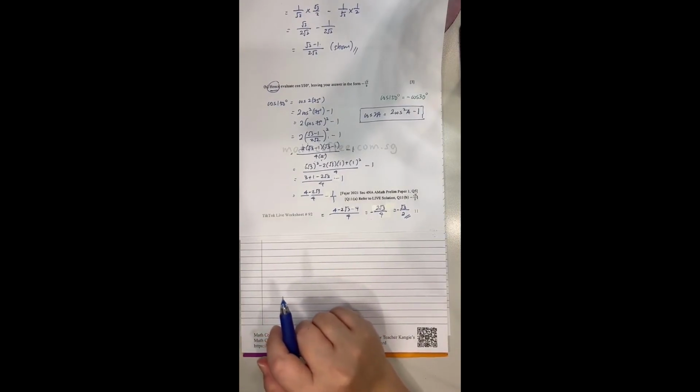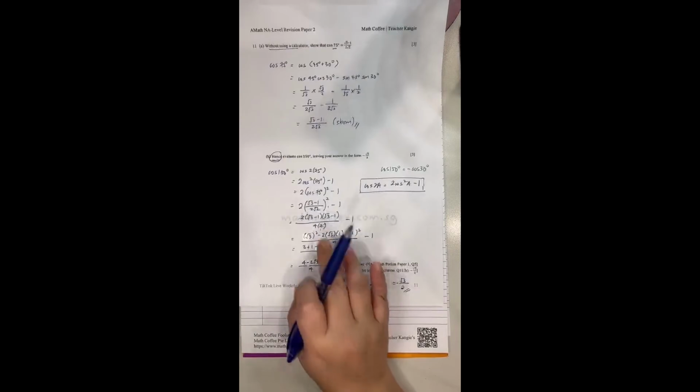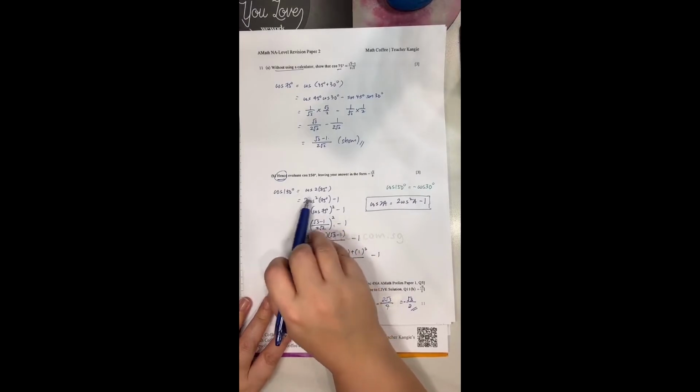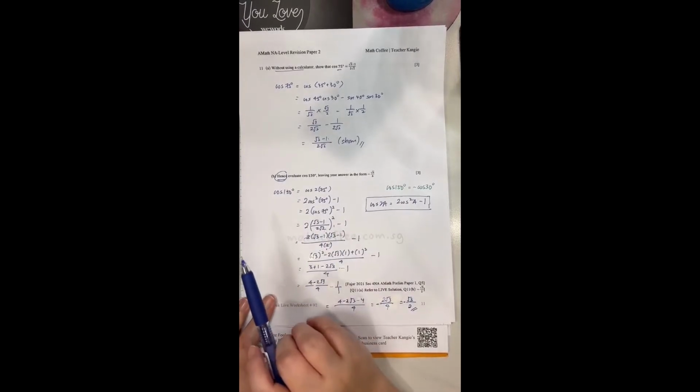Yes, because this one manipulates a lot of surds. In fact, this is also a popular question. Using special angle, double angle, actually seldom they come out. Seldom, but I never said never come out. Seldom they will make use of double angle. Most of the time it is addition formula.